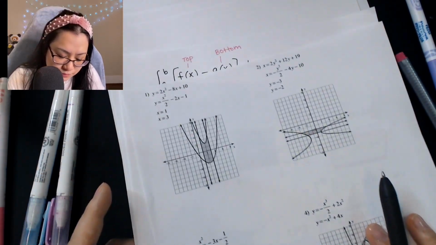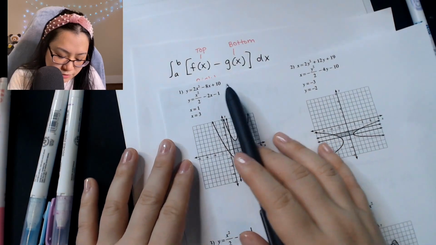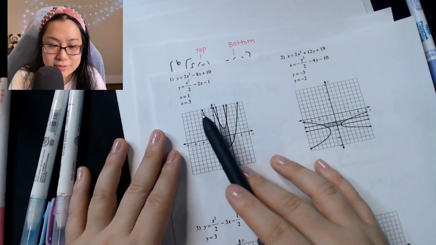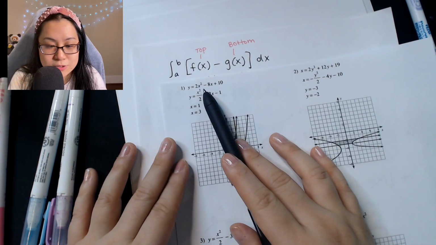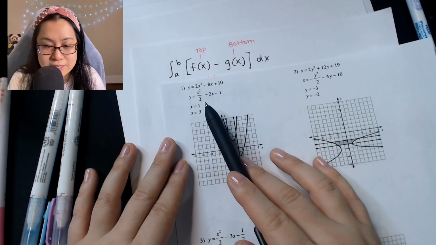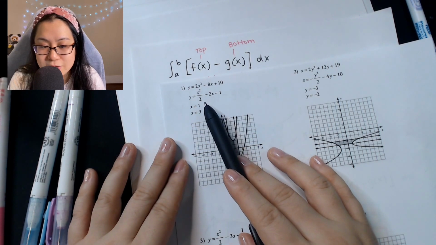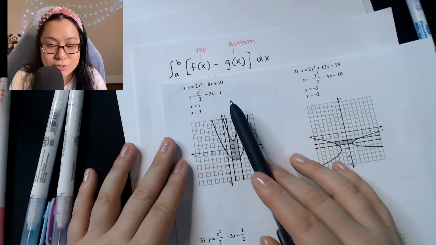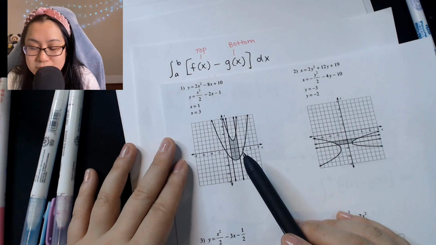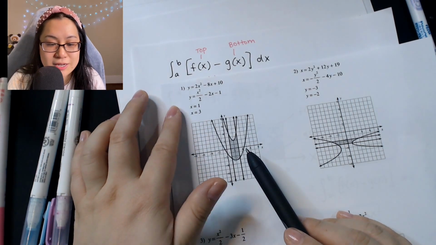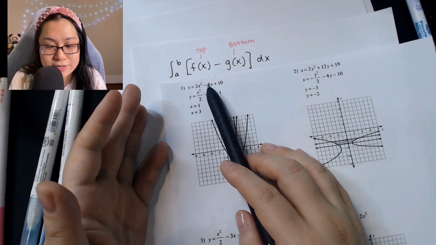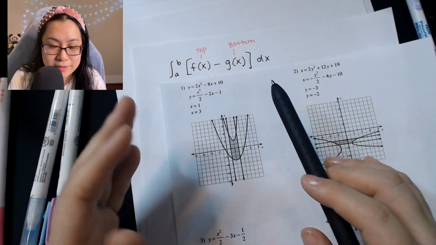So now for this first question, we have two parabolas, y equals 2x squared minus 8x plus 10, and y equals x squared over 2 minus 2x minus 1. So those are parabolas, because they are quadratic functions. We have an x squared term, okay?